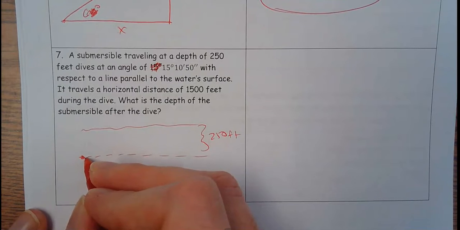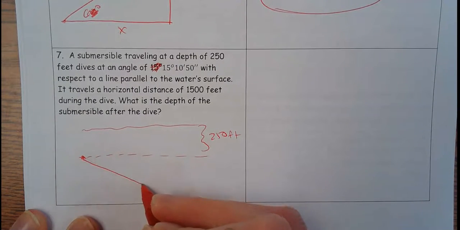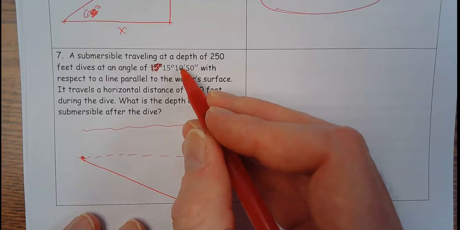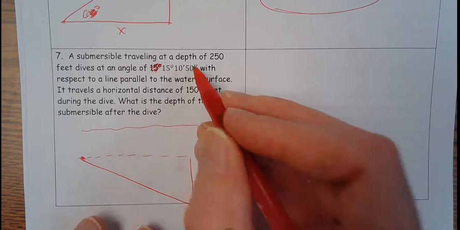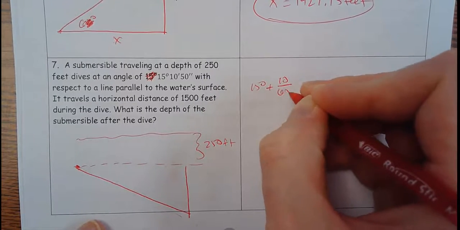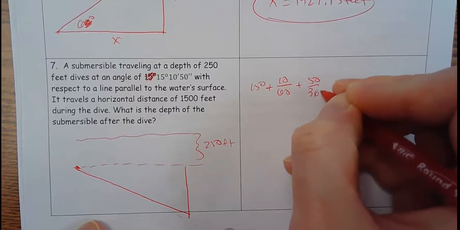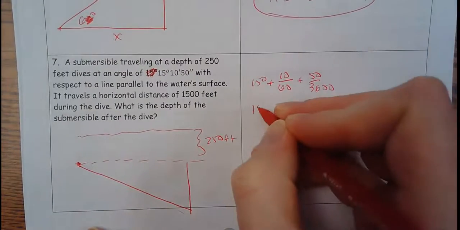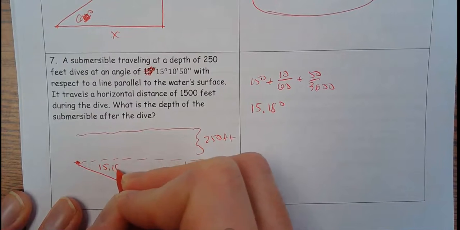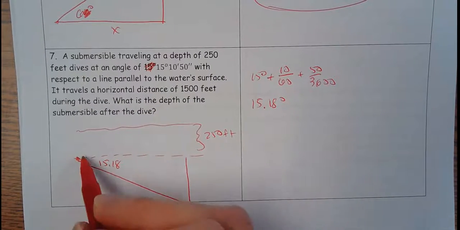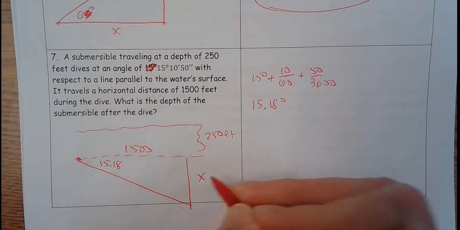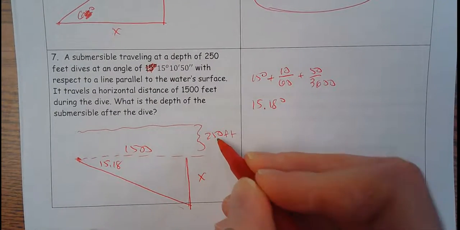Then it decides to go down at an angle of 15 degrees, 10 minutes, and 50 seconds. So 15 degrees plus 10 over 60 plus 50 over 3600. Type that in the calculator, that's 15.18 degrees. Now I traveled a horizontal distance, so this side is 1500. I want to know first off what is this side, and I need to add 250 to it.